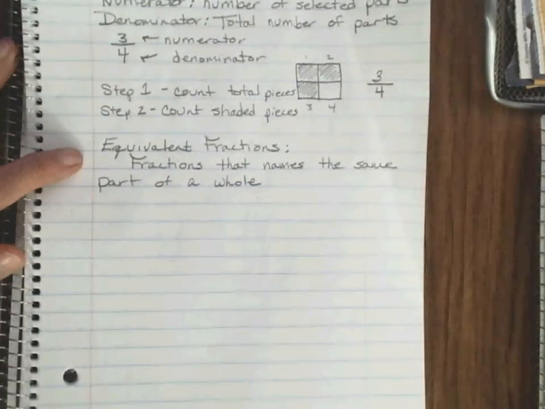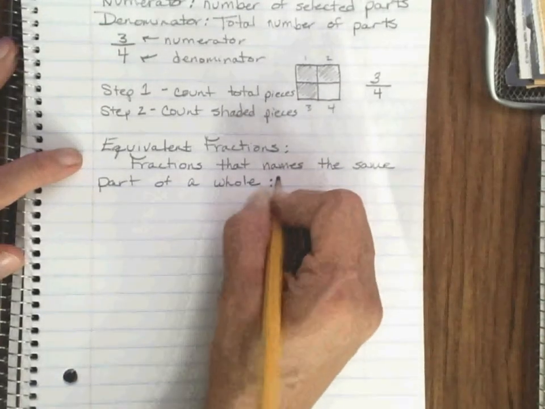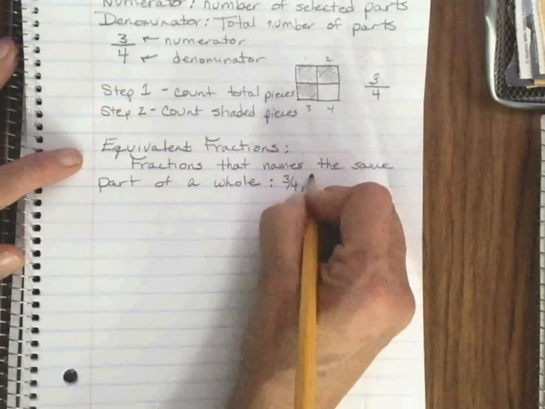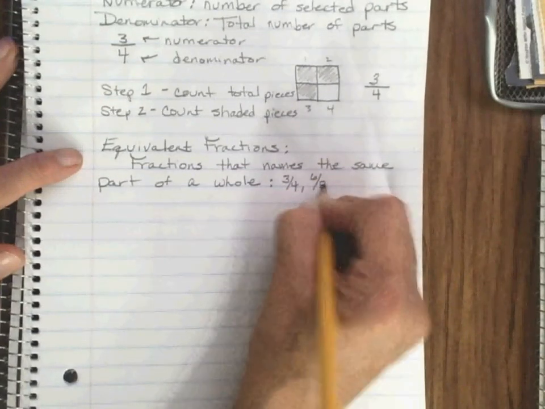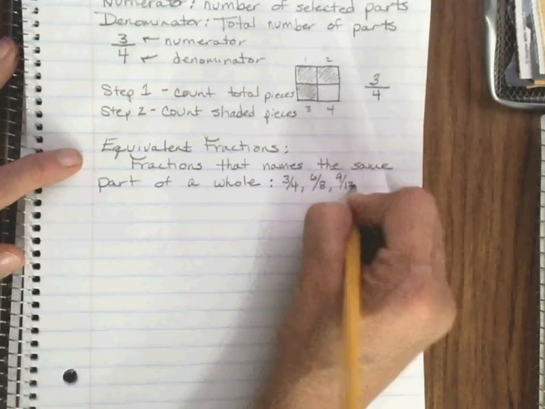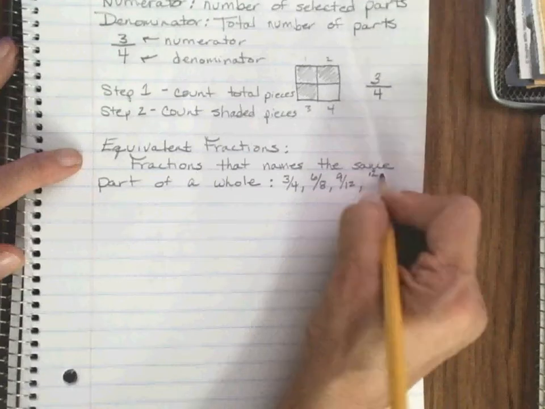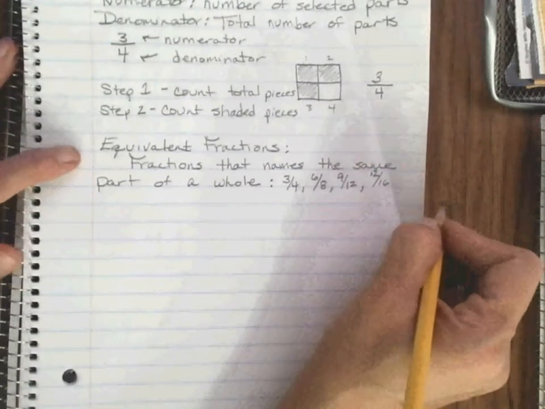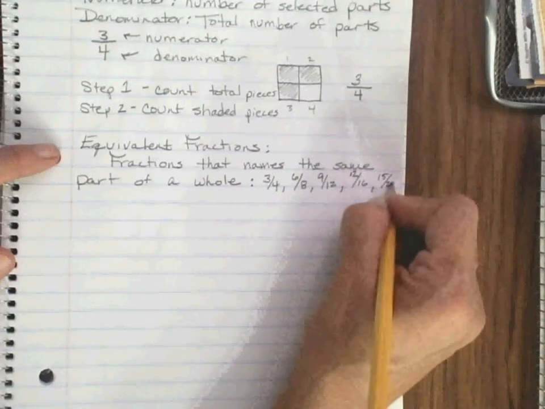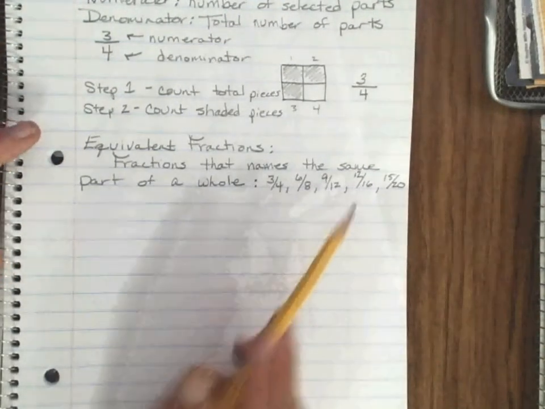So, for example, 3/4 is the same as 6/8, is the same as 9/12, is the same as 12/16, and the same as 15/20. All of these fractions represent the same part of a whole.